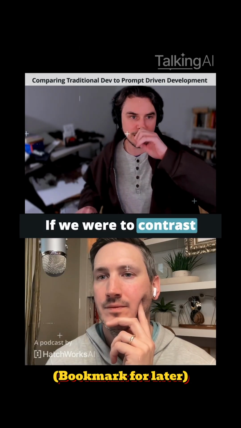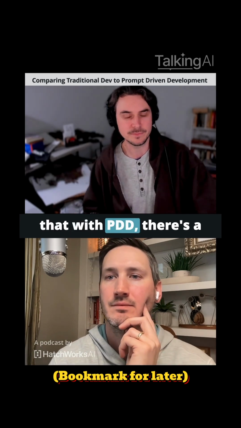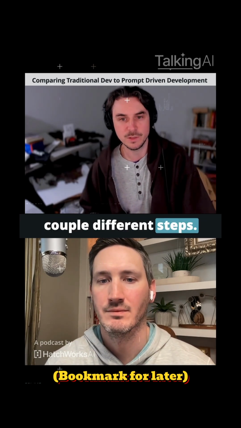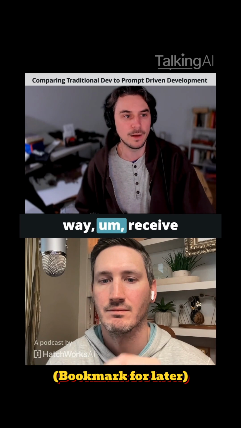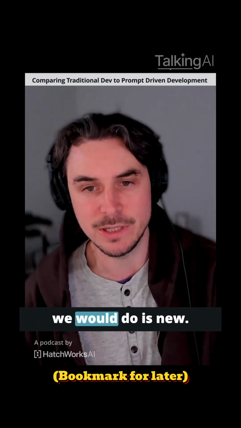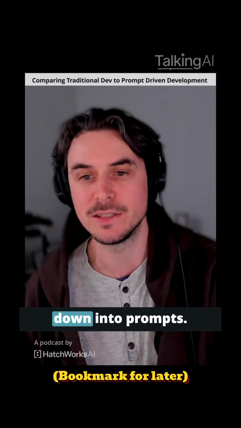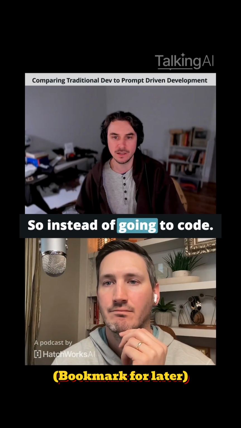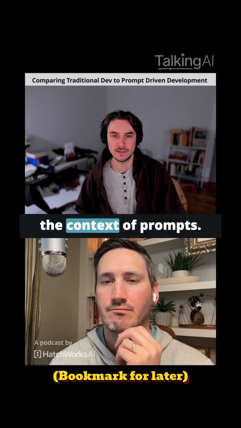If we were to contrast that with PDD, there's a couple different steps. So we start the same way. Receive some requirements, and then the next thing we would do is break those down into prompts. So instead of going to code, we're thinking in the context of prompts.